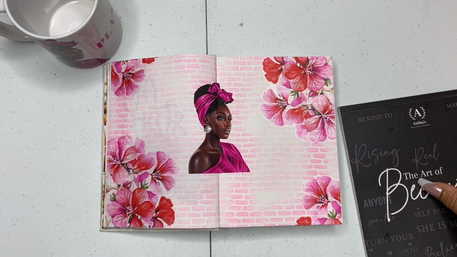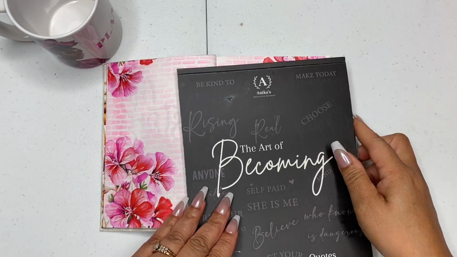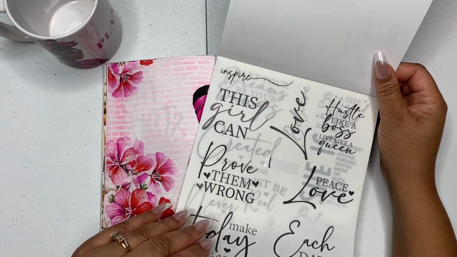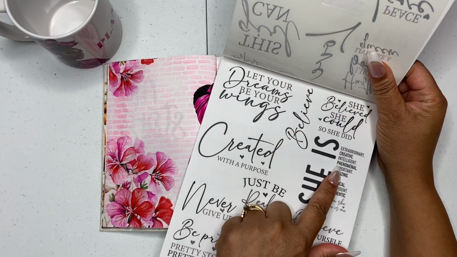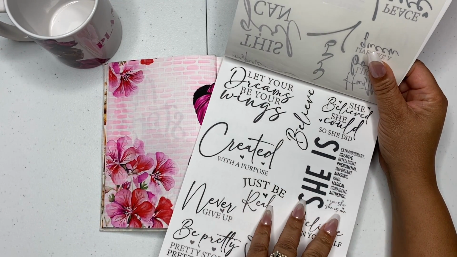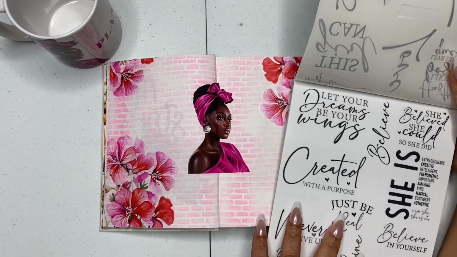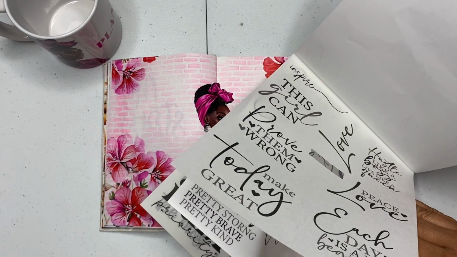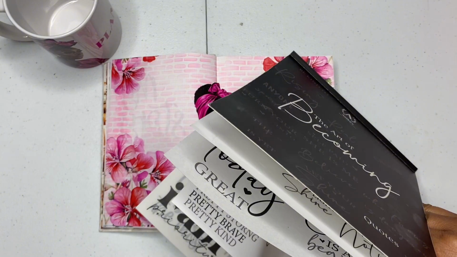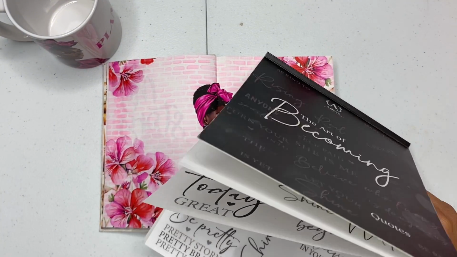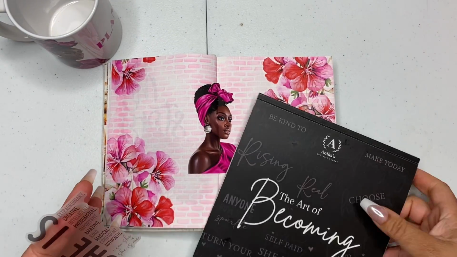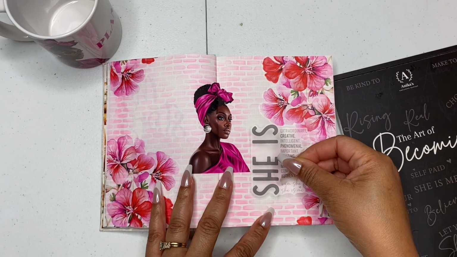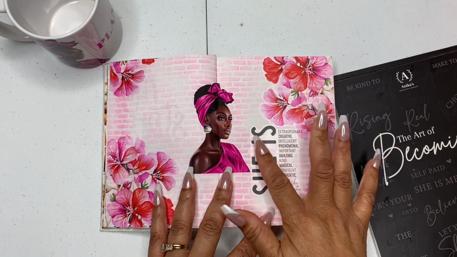She's determined. So let's find a sticker that says all those things. Like she's determined, she's extraordinary, she's creative, intelligent, phenomenal. I love that. She is. I am she. She is me. I think this will be perfect for this sticker. And I will put her right there.